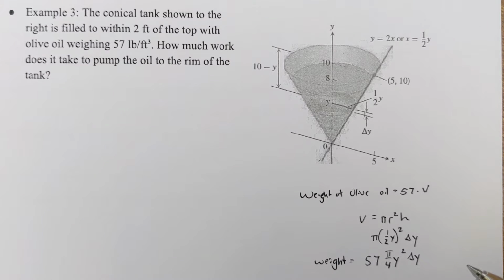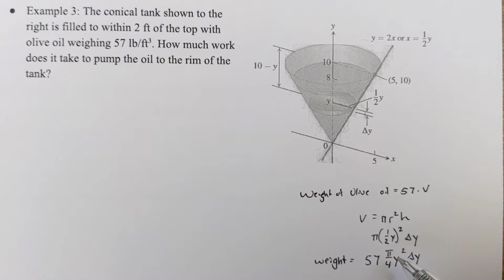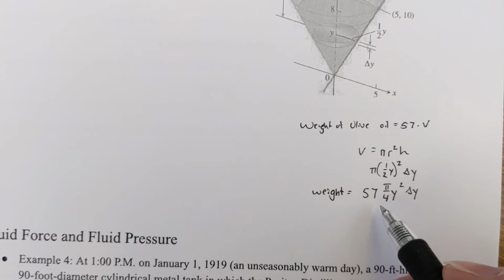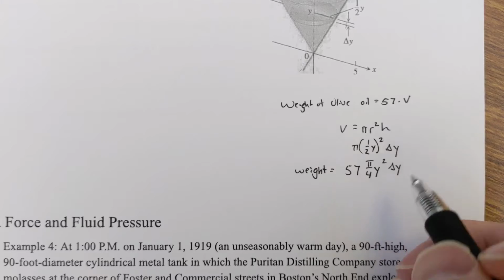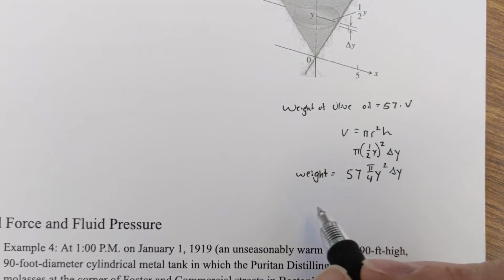So let's see here. So that's the force. The distance I have to lift it is 10 minus y. So I'm starting here up to here.